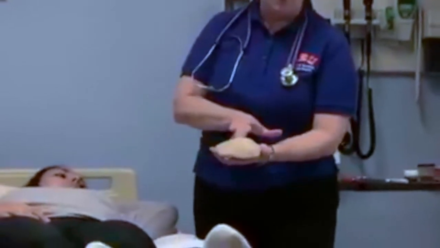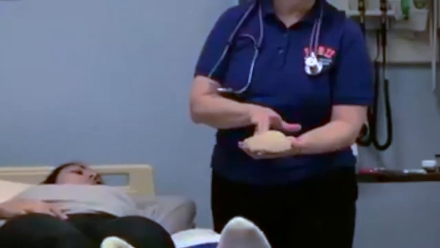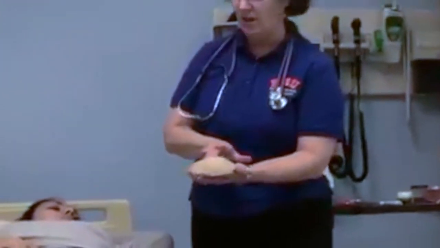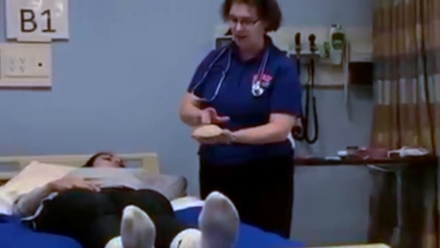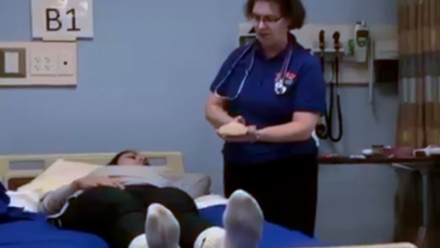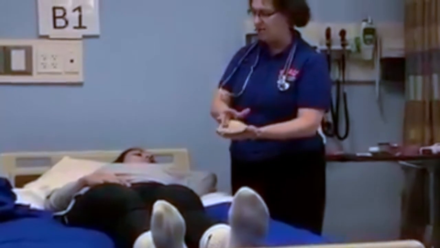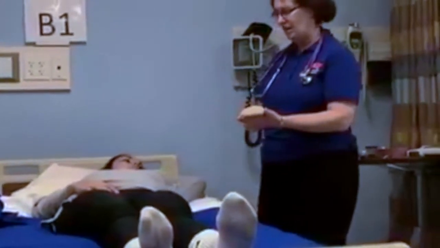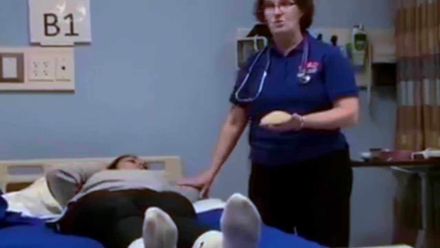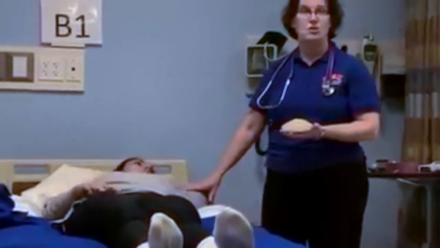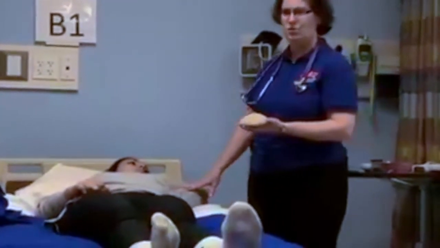Then you can depress where the nipple is and see if there's any kind of discharge from the nipple, that kind of thing, and you palpate around the areola also. If you palpate the entire breast, you could switch over and do the other side. Now I've got her in such great position, I'm going to palpate also for her axillary lymph nodes.